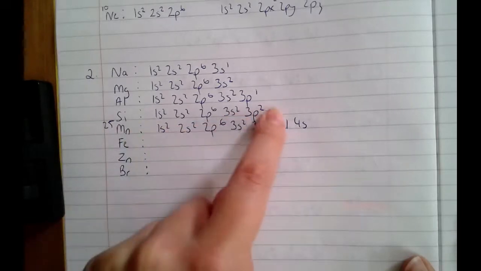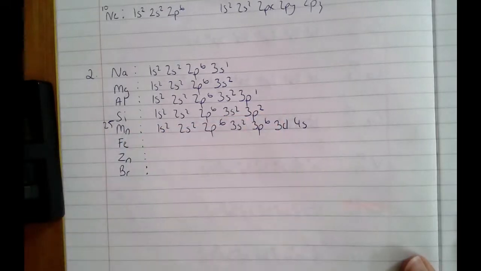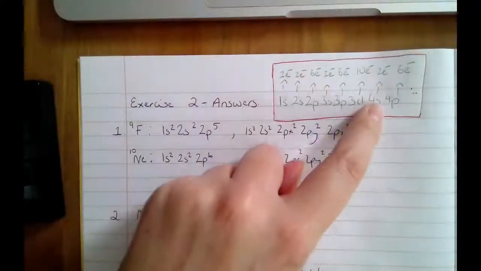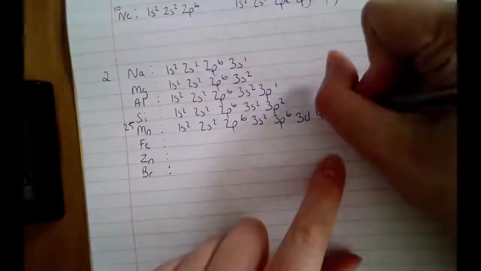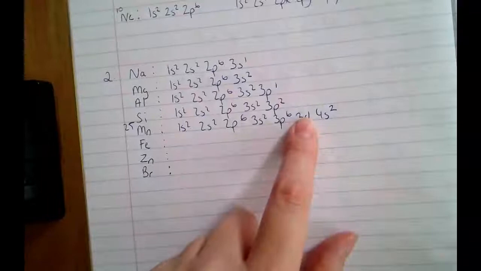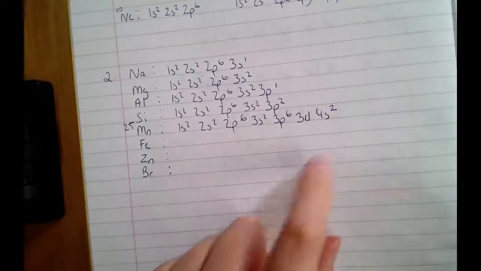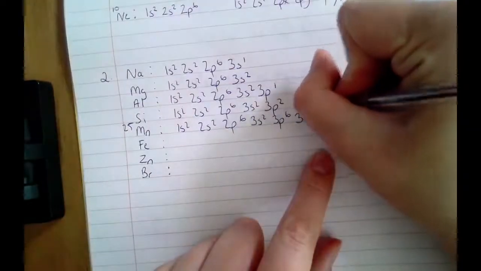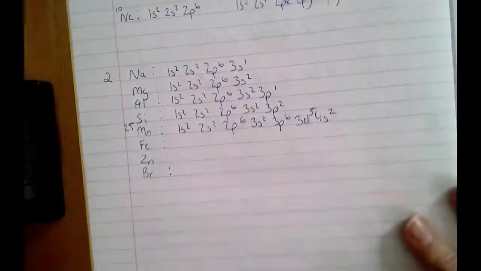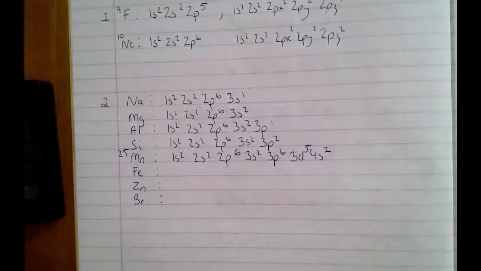I've already accounted for 18. I've got another 7 to go. 4s is lower in energy than 3d. Therefore, I'm going to put 2 electrons into 4s before filling 3d. That leaves me with 5 electrons in 3d, and that gives me 25 in total.